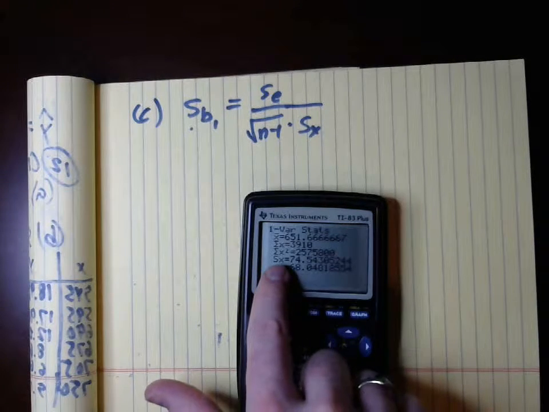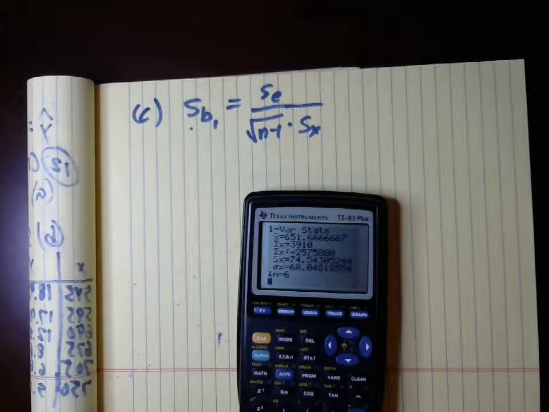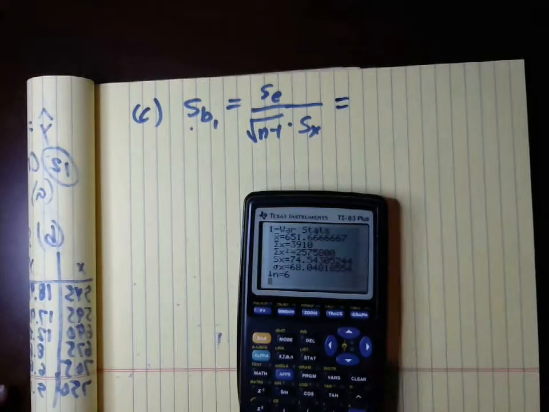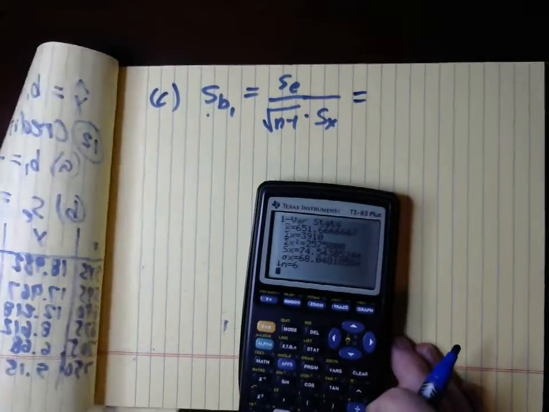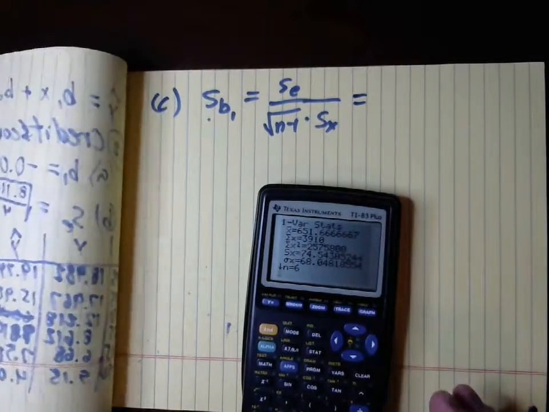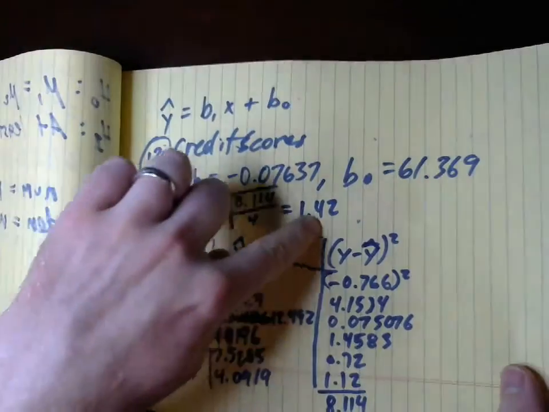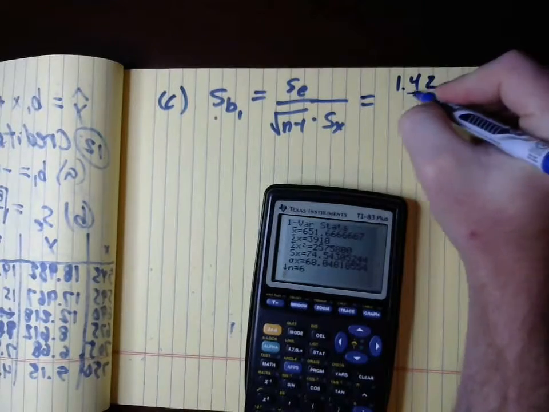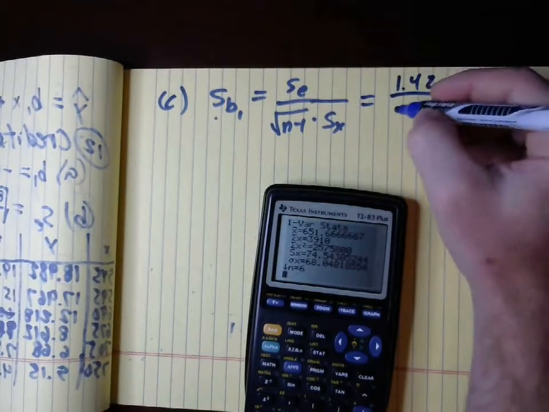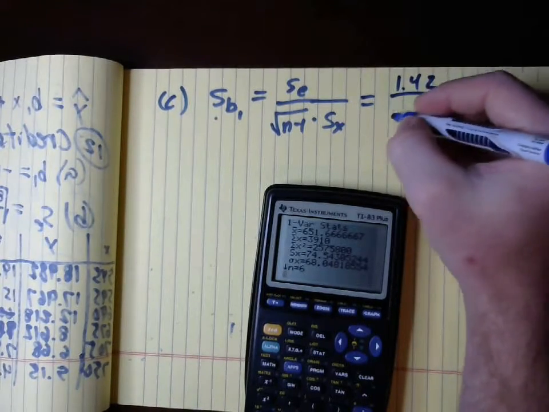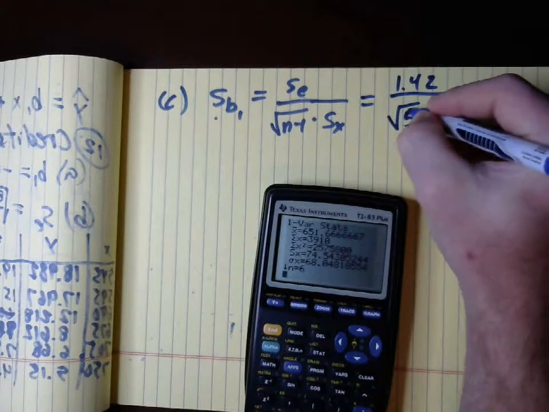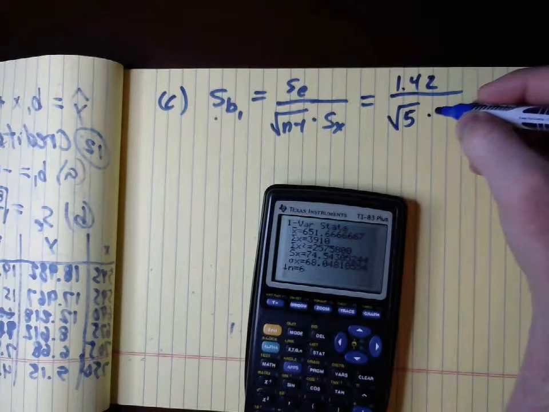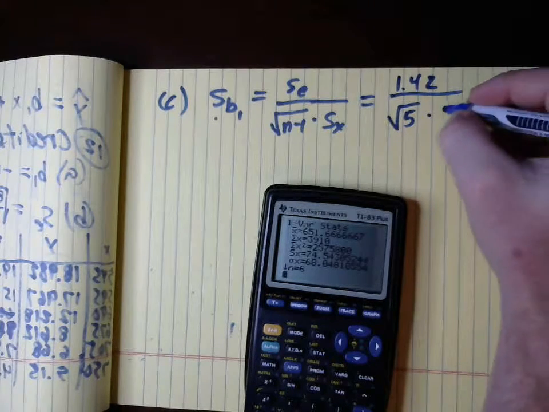That would be our standard deviation of our x values. Sample standard deviation, of course. So taking our S sub e from the previous page, 1.42, we divide that by the square root of n minus 1. So that is the square root of 5, because n is 6. And then we multiply that by 74.54.